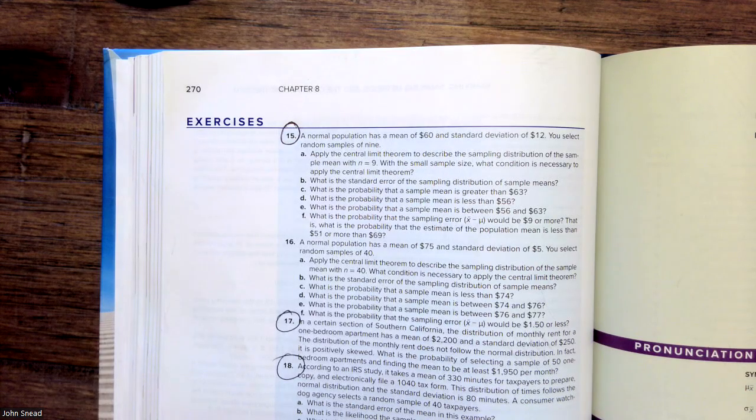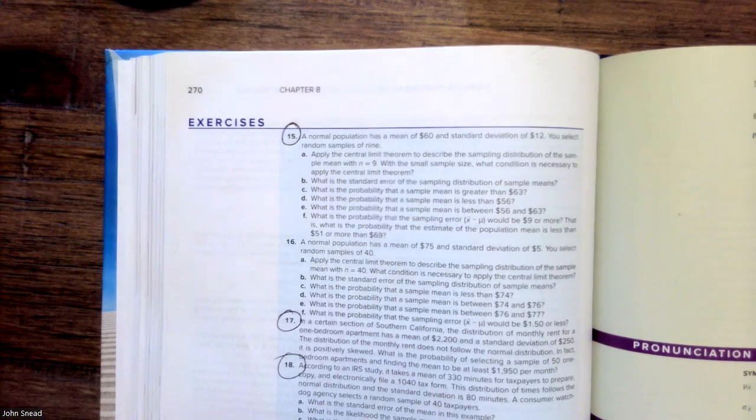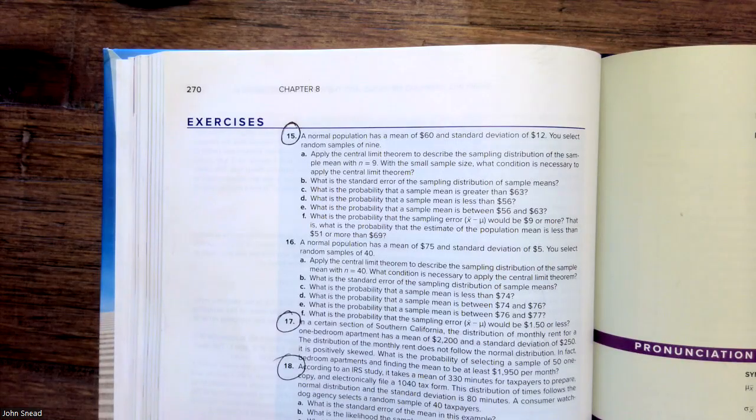In terms of A, when we apply the central limit theorem, essentially what the central limit theorem says is this, okay? If we have a normal distribution, then when we plot the means taken from that distribution, those values will also be normally distributed.